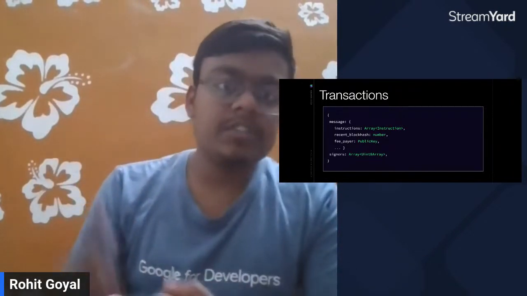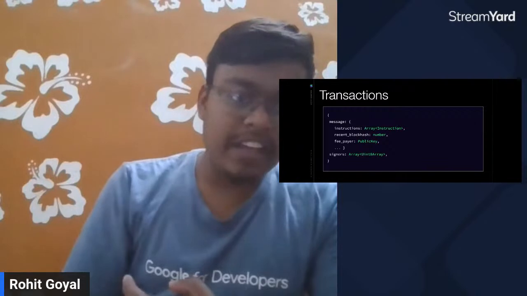Okay, so here's the raw transaction. You can see it's comprised of a message and an array of signatures. The message contains instructions, which are in the form of an array, a recent blockhash, which is in the form of a number, and a fee payer public key. Signatures are an array of Uint8Arrays.